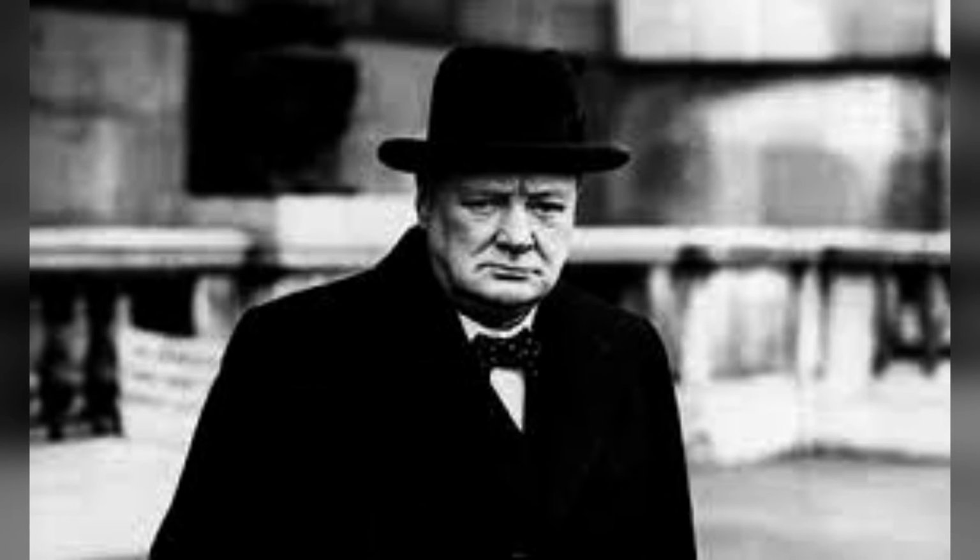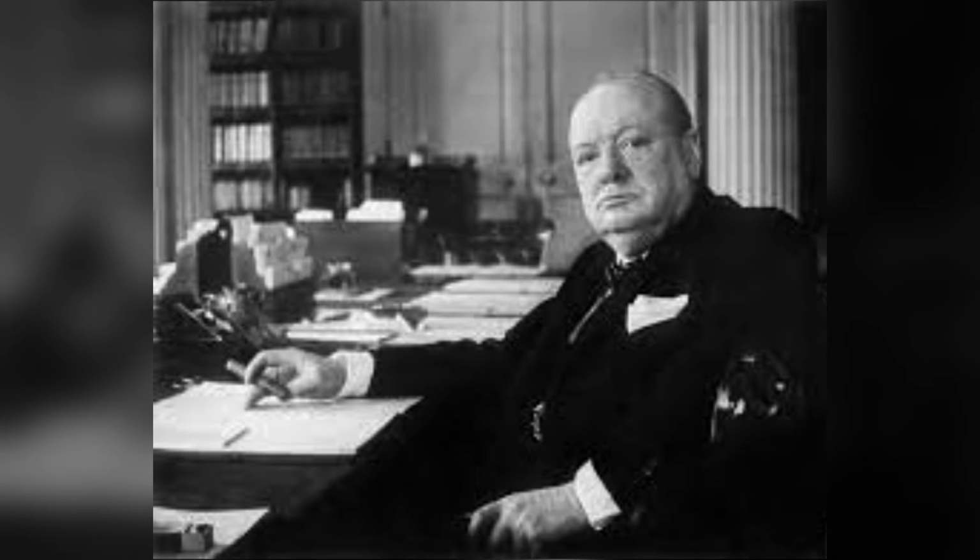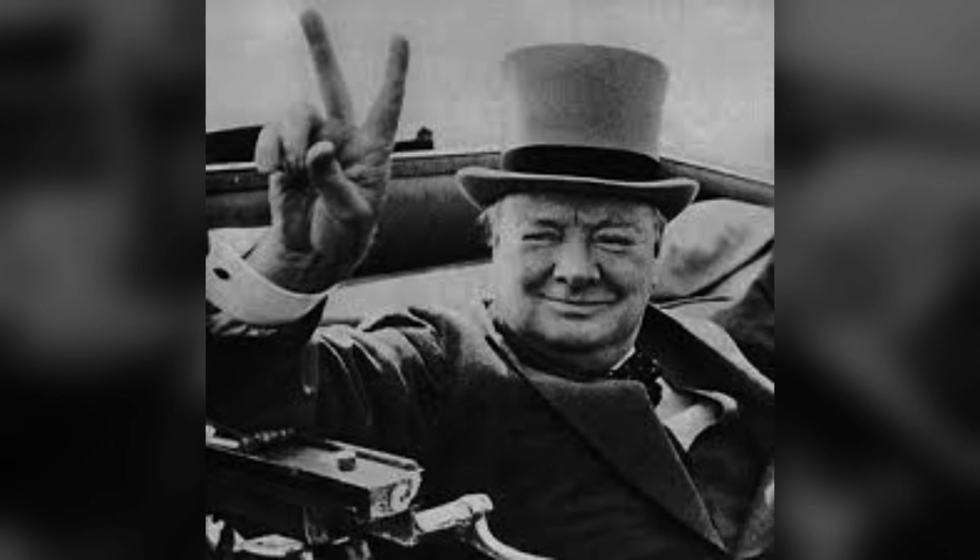Churchill served in a variety of high-level government positions, including as Chancellor of the Exchequer, Home Secretary, and First Lord of the Admiralty. He was a Member of Parliament for over 60 years.